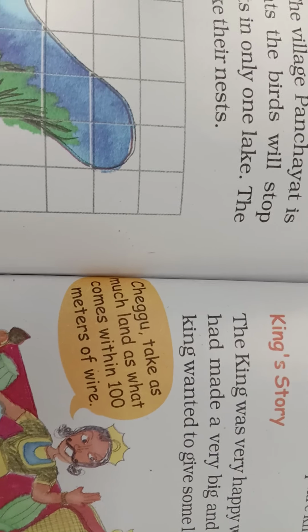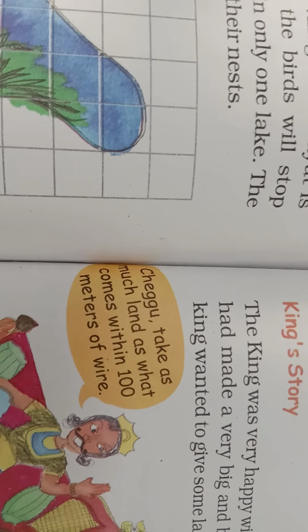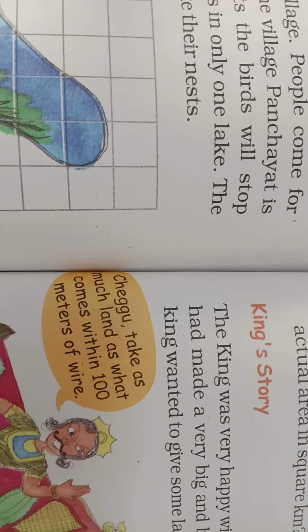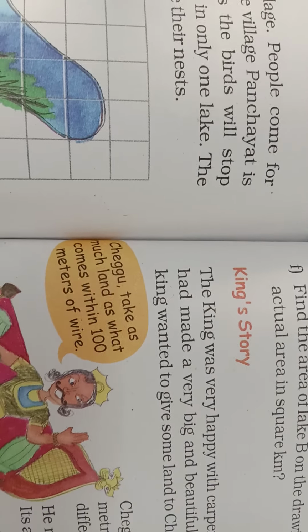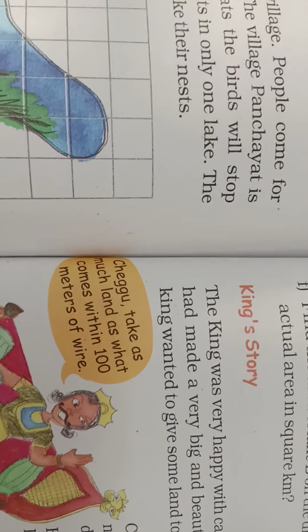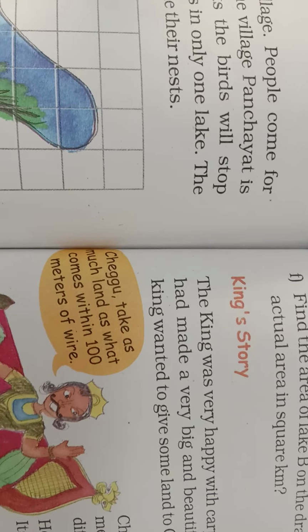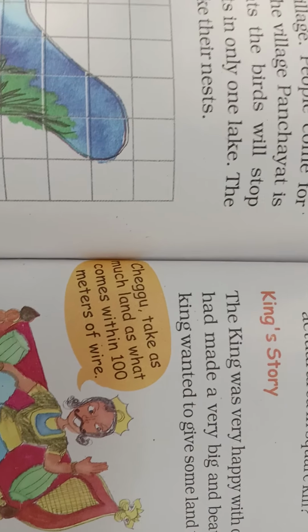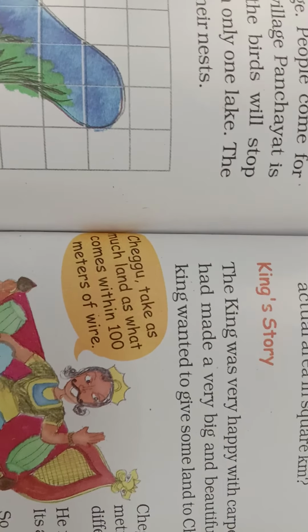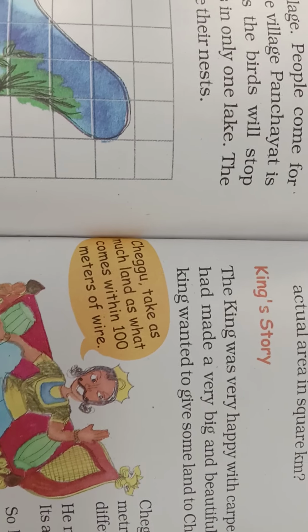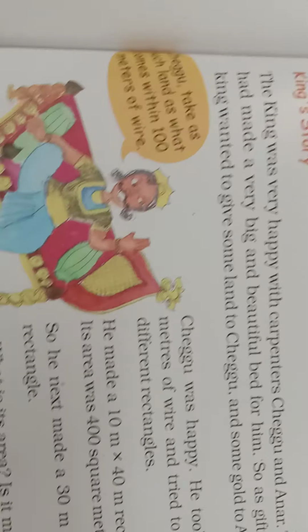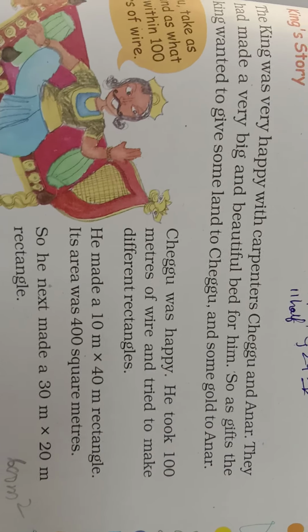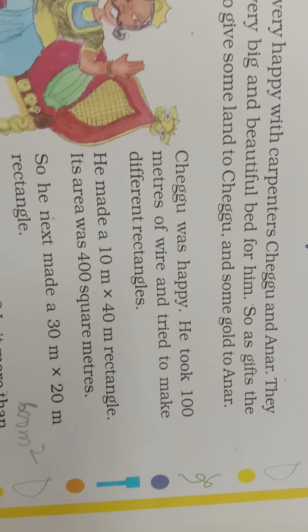Within 100 meters of wire means what? The length of the wire is 100 meters, and the perimeter of the land which he will take should be equal to 100 meters. Here the perimeter of the land is nothing but the boundary length of that land, which is nothing but the length of the wire. Now Chegu was happy.